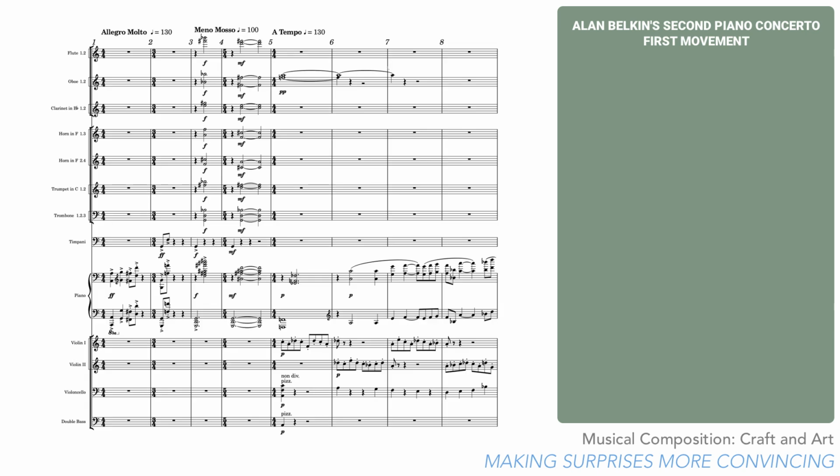The first situation, where several contrasts often appear in succession with minimal transition, is at the very start of a large work. Here's the beginning of my second piano concerto.